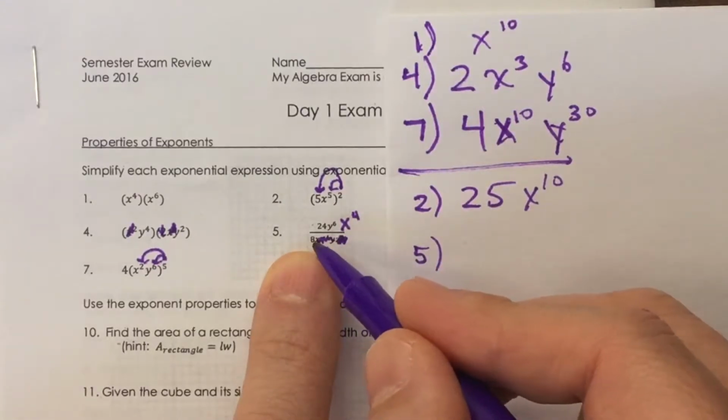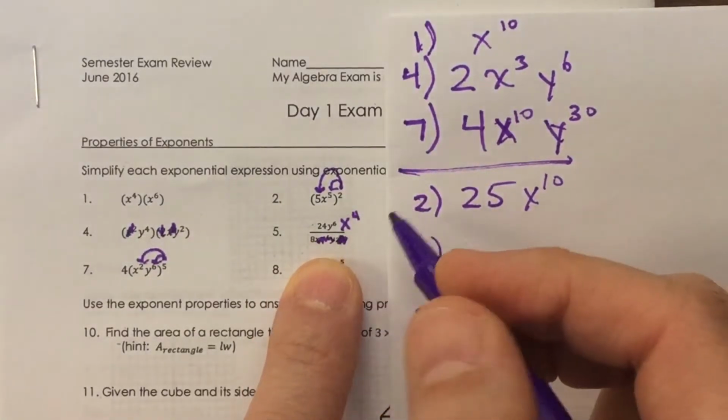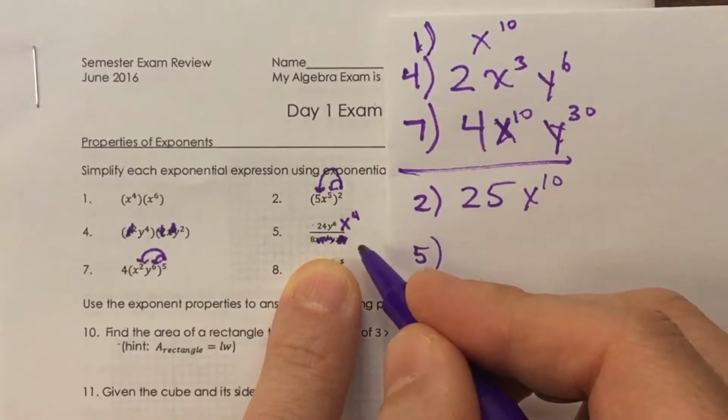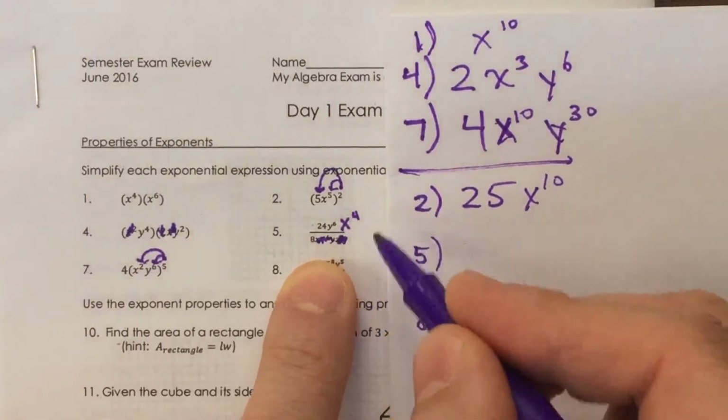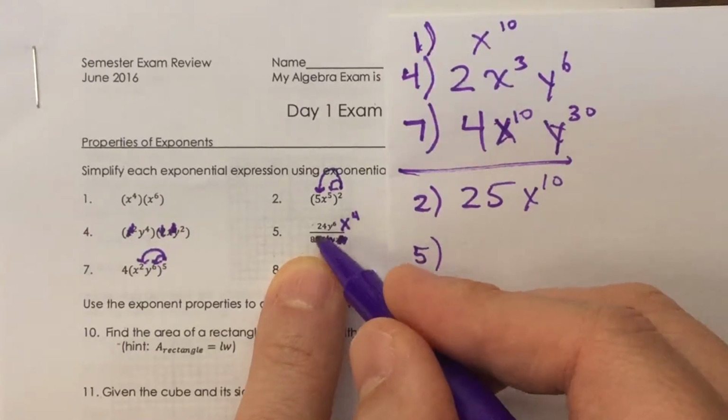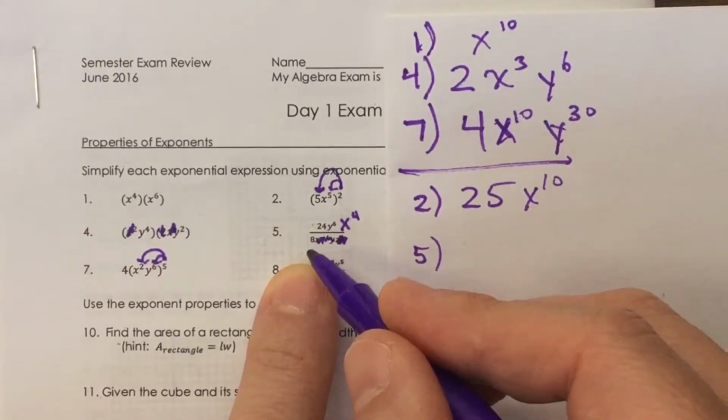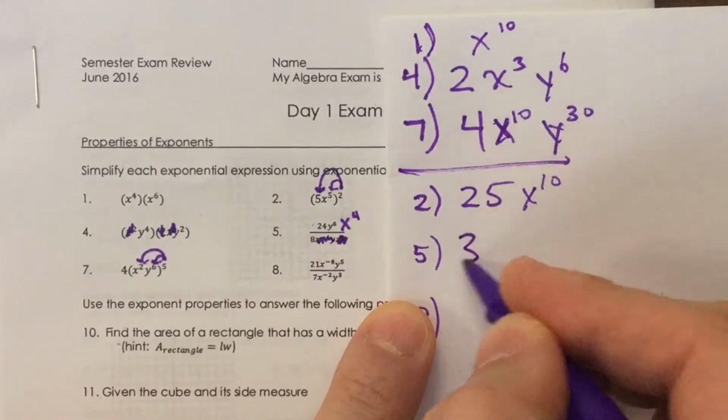On the bottom I have 8y. Or is that y squared? It's hard to see this thing. Nope, I crossed that one out. It's 8y. So I'm going to take care of my 24 and my 8. That's just 24 divided by 8. 24 divided by 8 is 3.